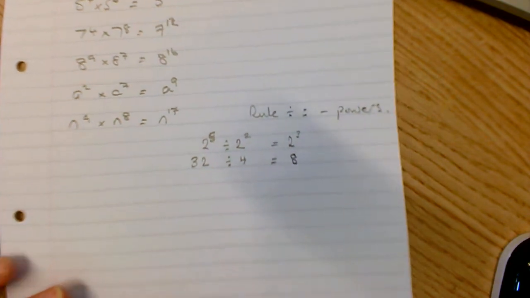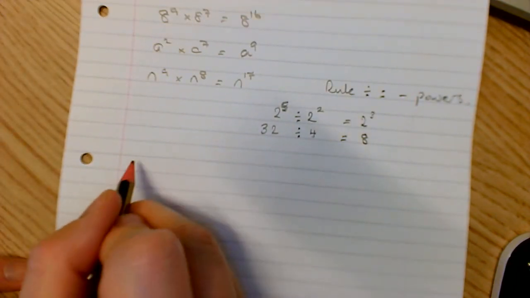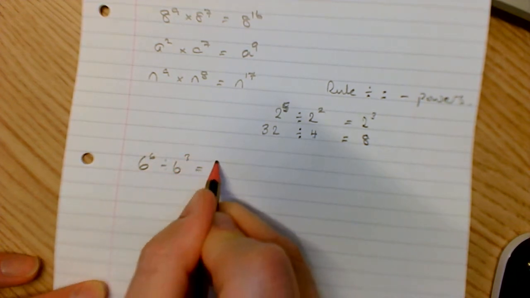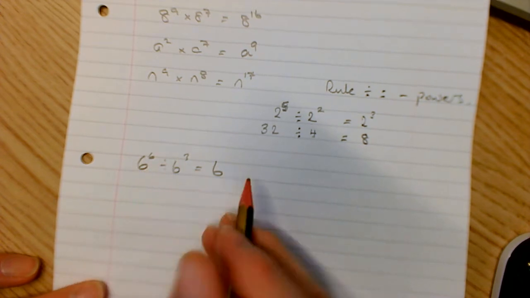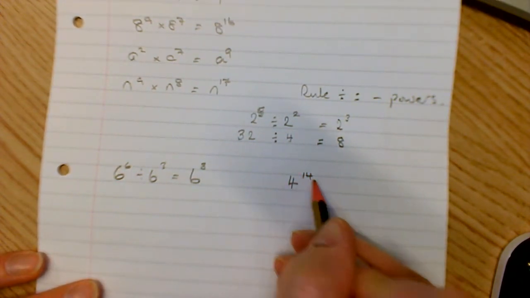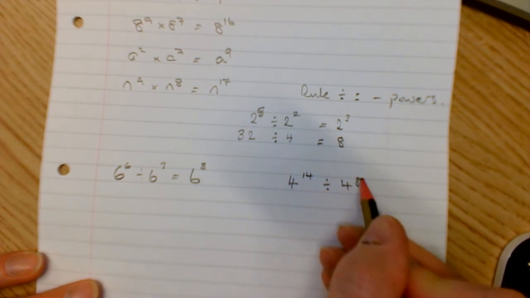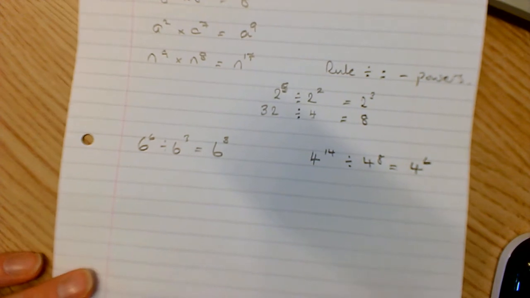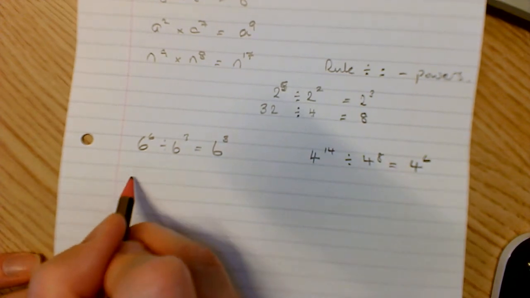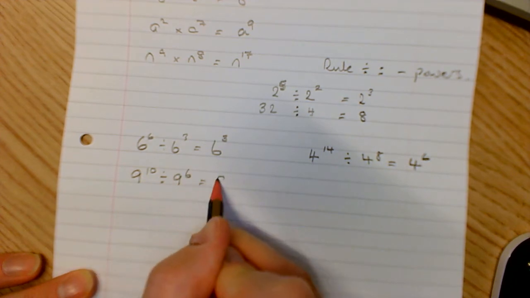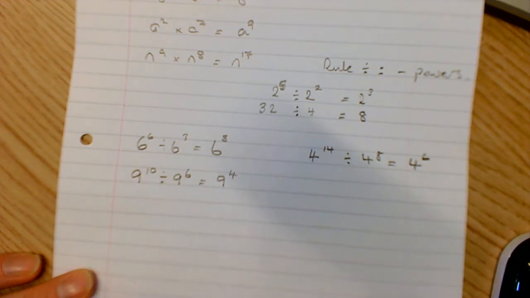Okay. So my questions are 6 to the power of 6 divided by 6 to the power of 3. So the answer is going to be 6 to the power of 3. Keep the number and then just do 6 take away 3 is 3. The next one I've got is 4 to the power of 14 divided by 4 to the power of 8, which is going to be 4 to the power of 6 because 14 take 8 is 6. The next one, 9 to the power of 10 divided by 9 to the power of 6 is just going to be 9 to the power of 4. 10 take away 6 is 4.